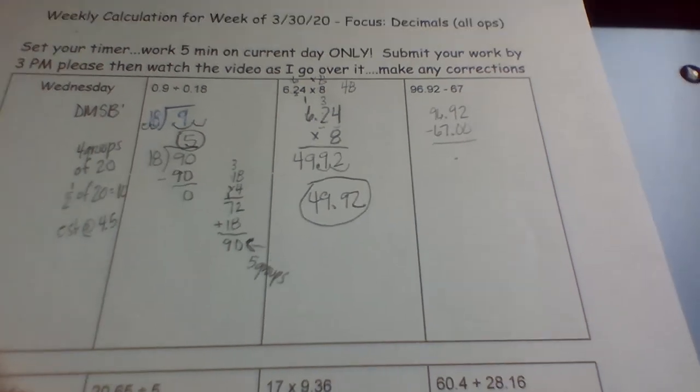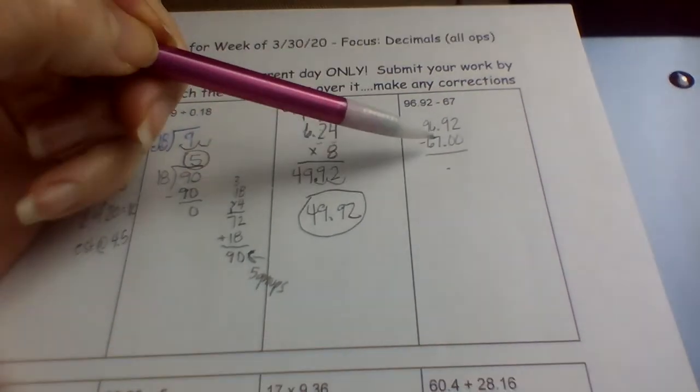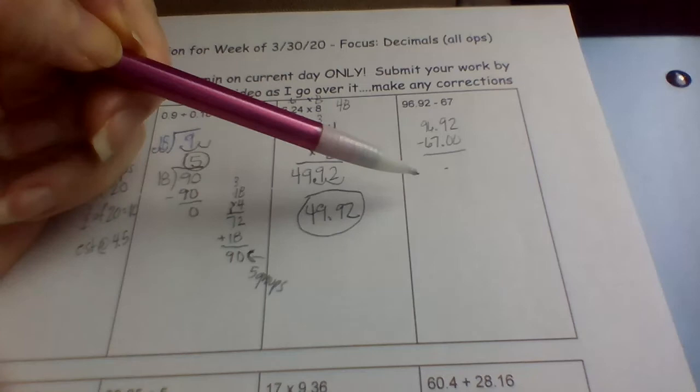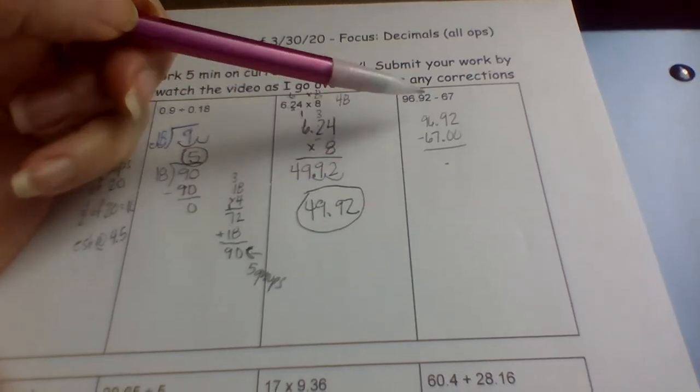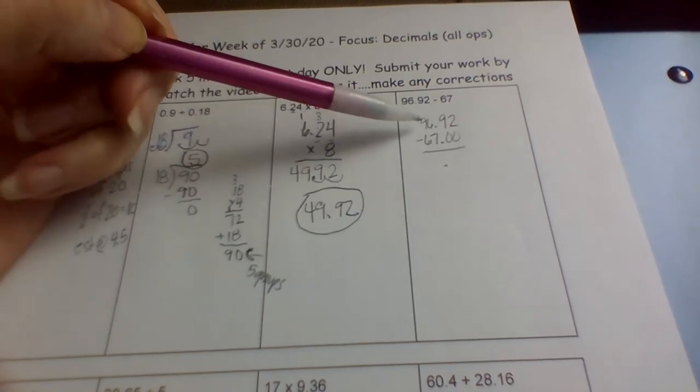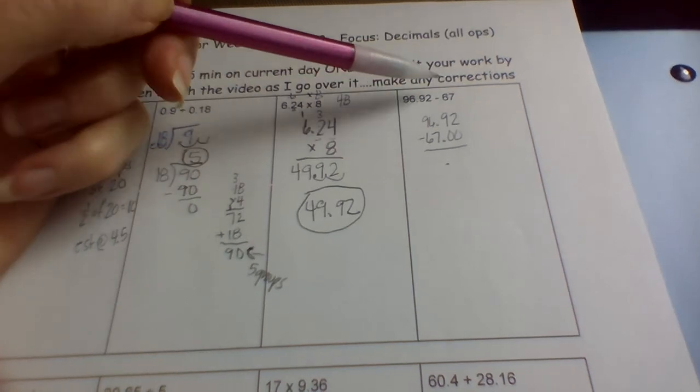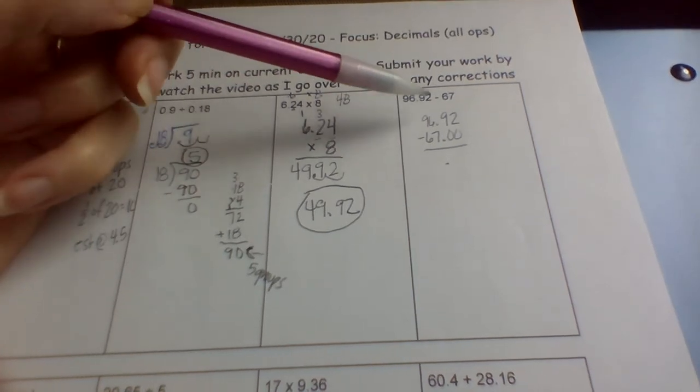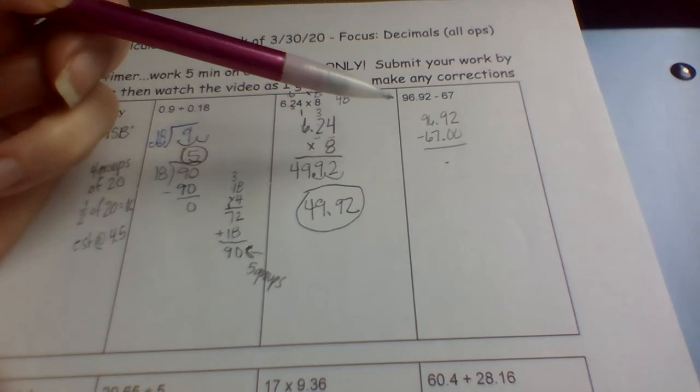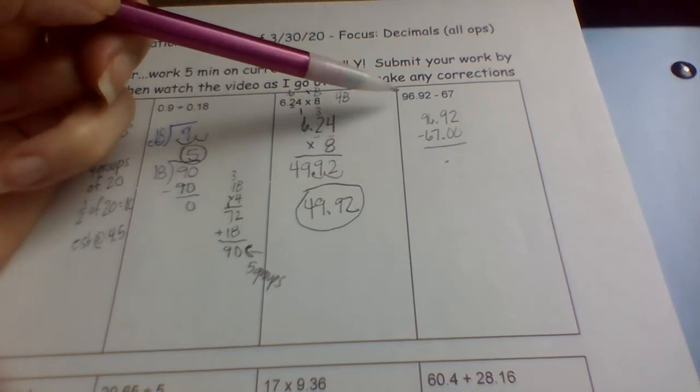So first off, if you see, I rewrote my problem, and let's check. By this point in the week, we should be doing this. Did you line yours up correctly? Remember, we have to line them up, and we're going to go directly in this order. We are not rewriting a subtraction problem because that changes the problem. We have to follow the order that it's in.